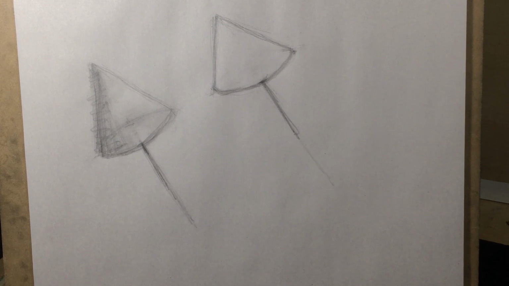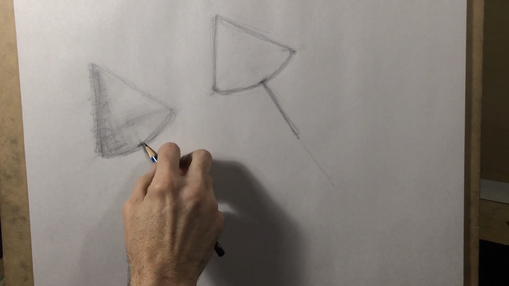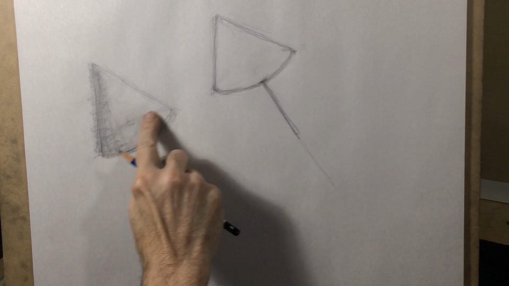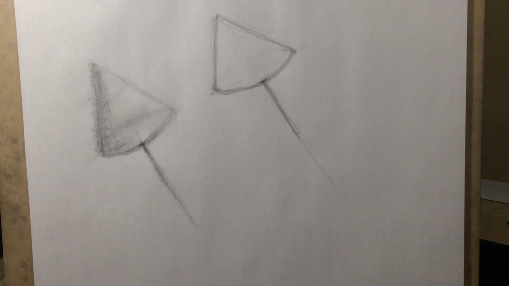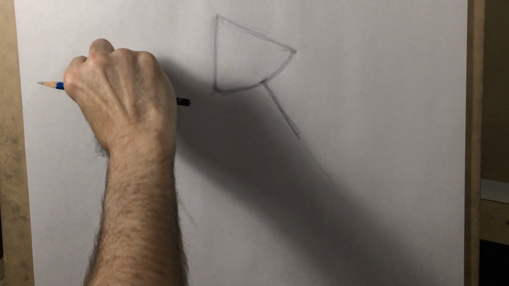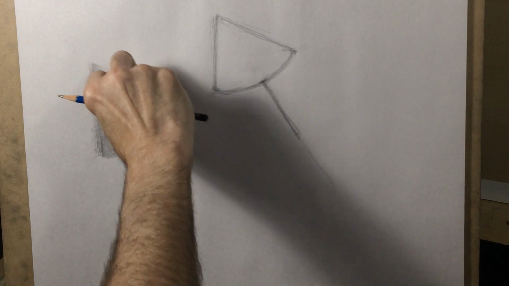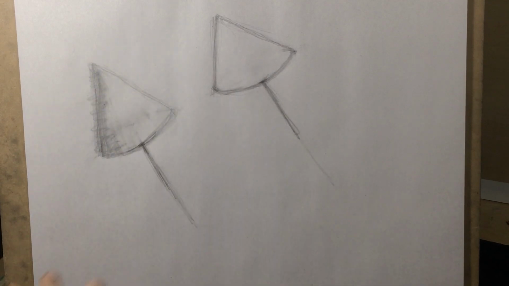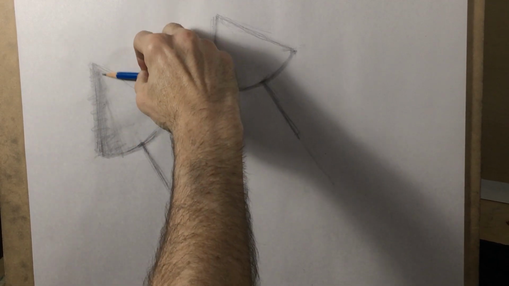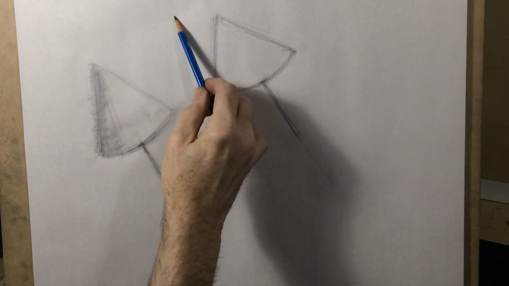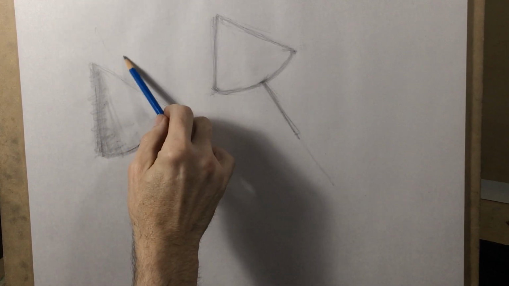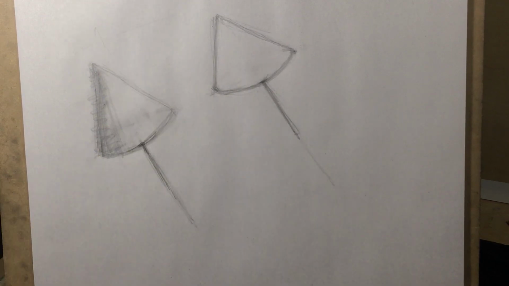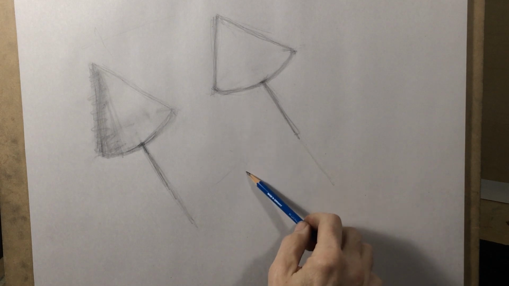So check that out, play with that, go slower, and do it in any and all sorts of directions, pointing up, pointing down, left, right, towards, away, and have fun with that.